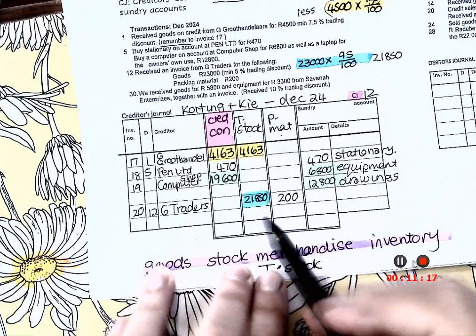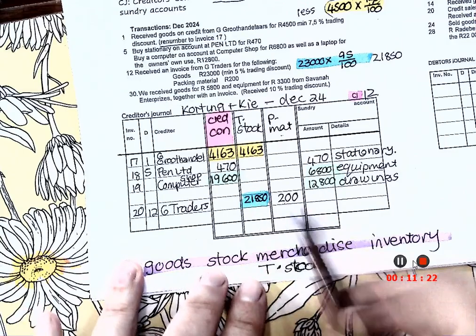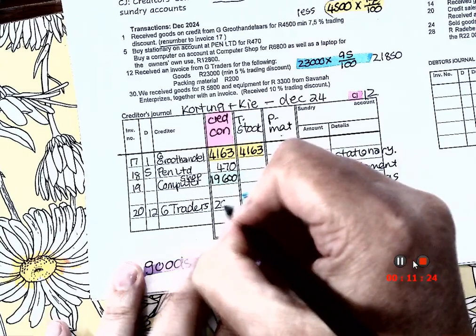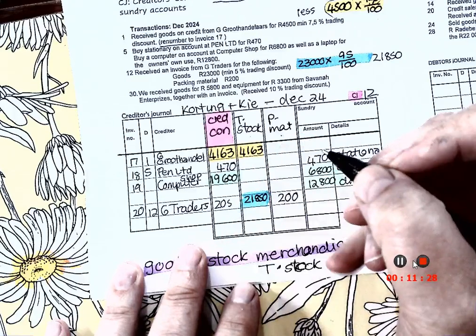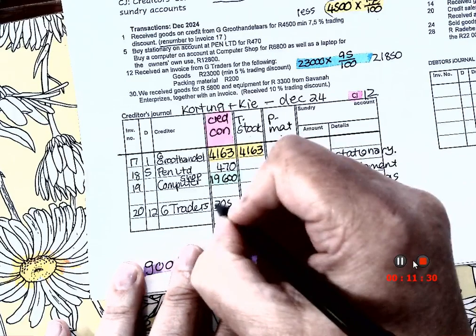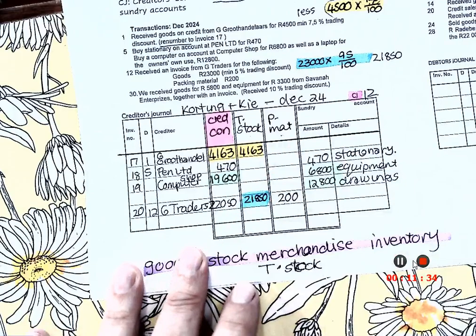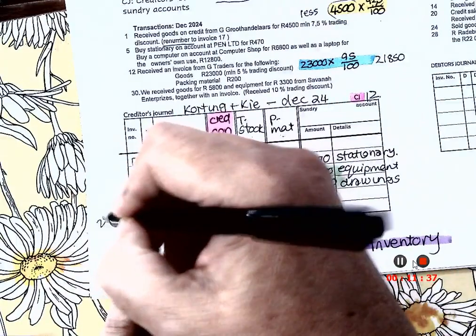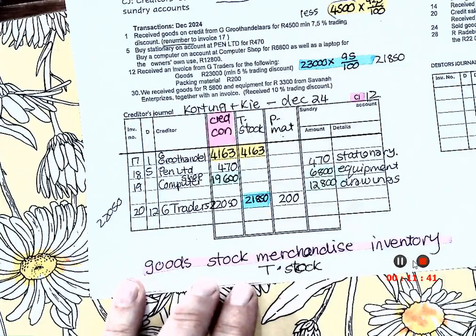What's the total? 21,850 plus 200? 22,050. Sorry, I'm writing ugly. It's 22,050. If you couldn't see that, there it is.